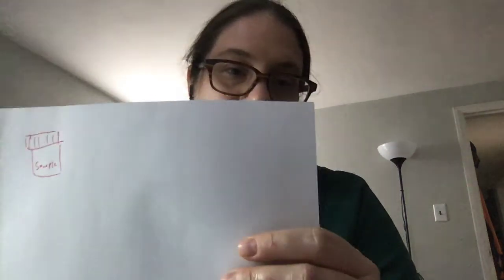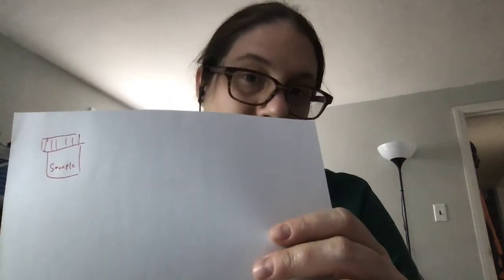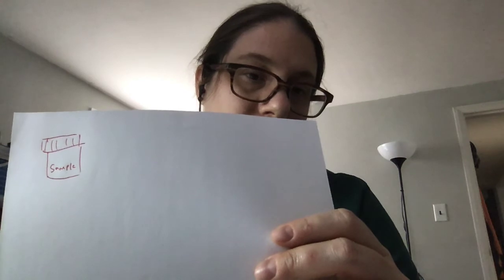Okay, so what you do is you have your sample. We have our sample container here. Let's say this is either urine, or blood, or spit, or something. And then we might have done an ion exchange already. We might have done some kind of separation already, but we might not have.